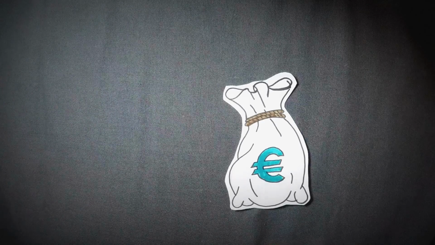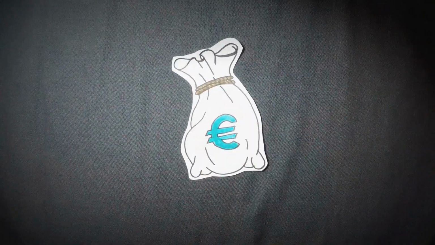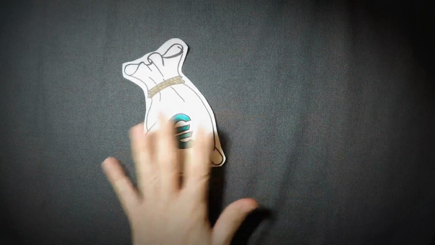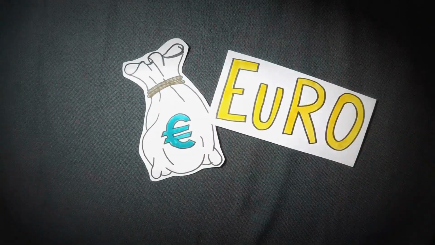Today, 19 out of the 27 member states of the European Union are members of the Eurozone, a monetary union that has adopted the euro.